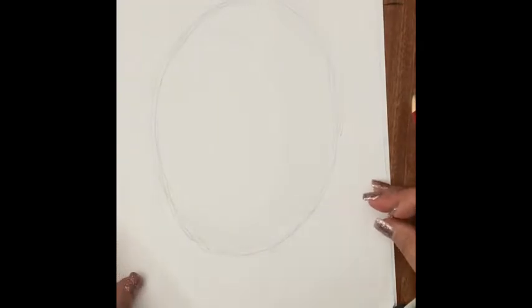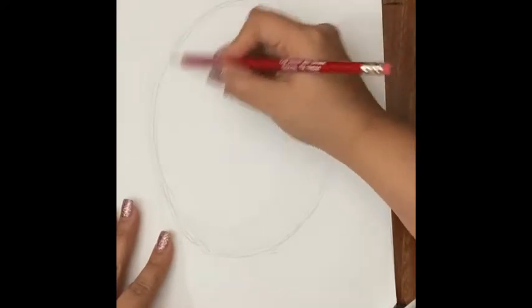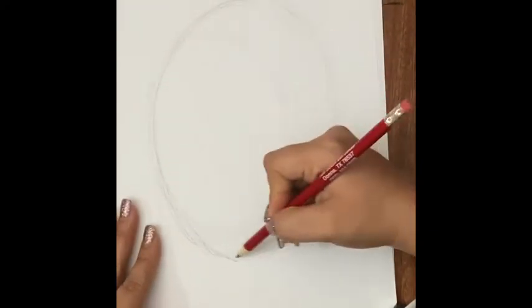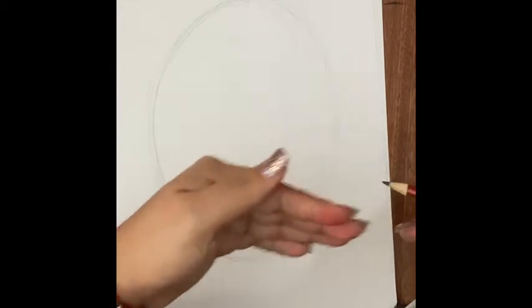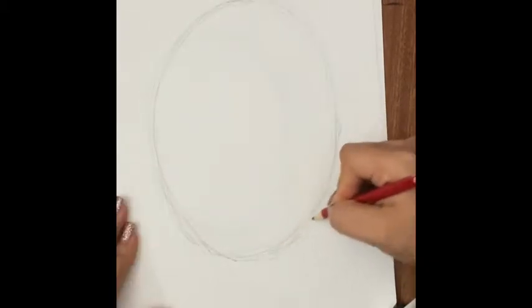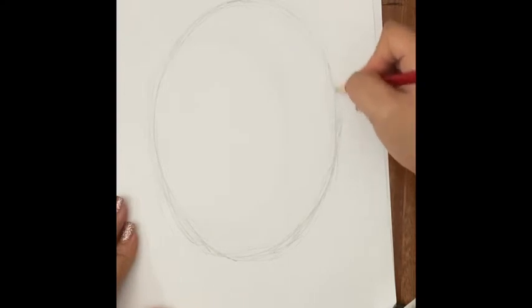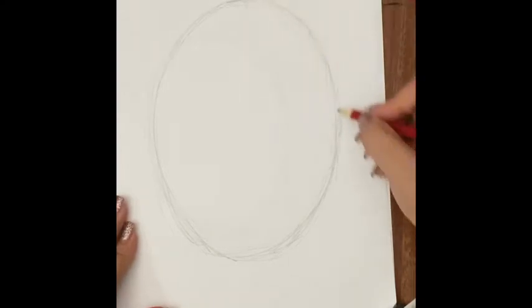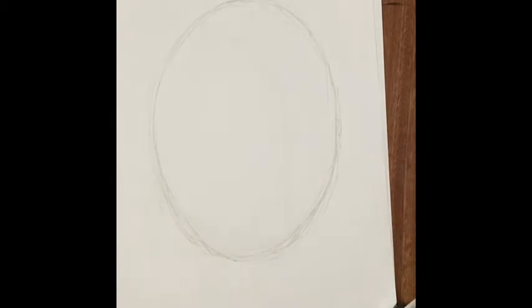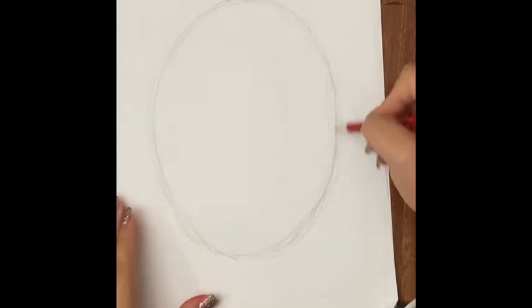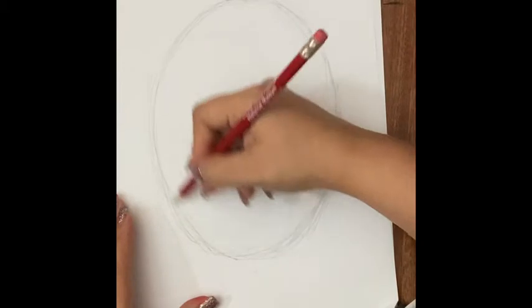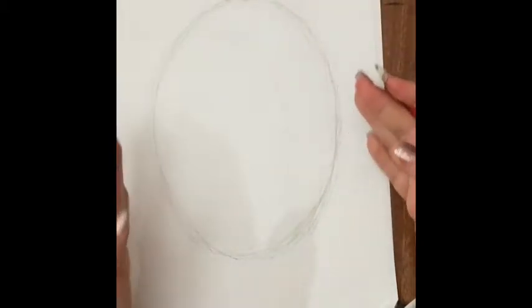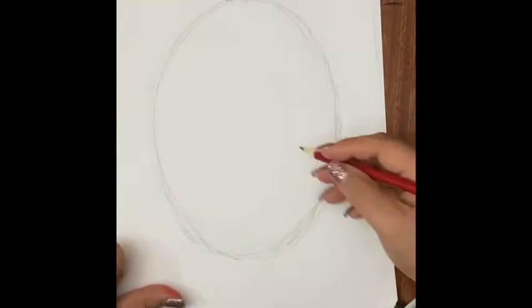So once you have your oval shape on your page, okay, I'll make my adjustments to mine. I have this pole here that's in the way, which keeps me from drawing evenly on both sides of the page. So my oval's a little off, but I'm just going to work with this. Like I mentioned, it doesn't have to be perfect.